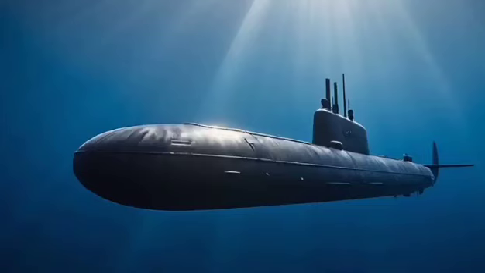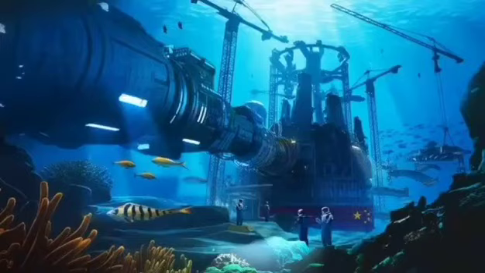Submarines underwater. A submarine, or sub, is a watercraft capable of independent operation underwater. It differs from a submersible, which has more limited underwater capability. Submarines experience increasing water pressure as they descend deeper into the ocean. For every 33 feet or 10 meters of depth, the pressure increases by approximately 1 atmosphere, 14.7 pounds per square inch. Submarines are designed with strong hulls to withstand this immense pressure at extreme depth.